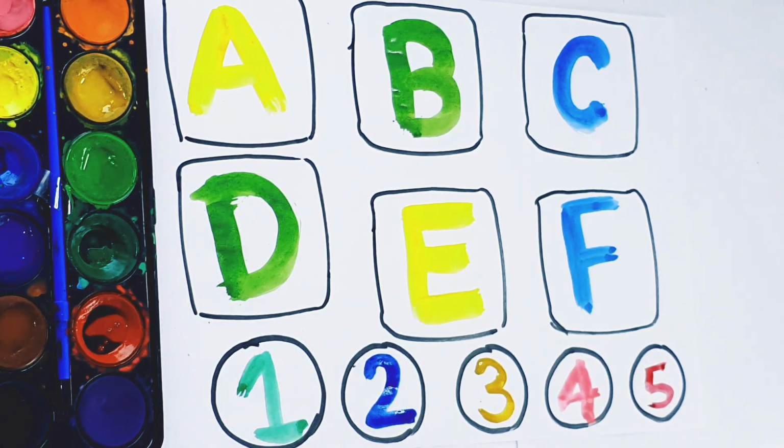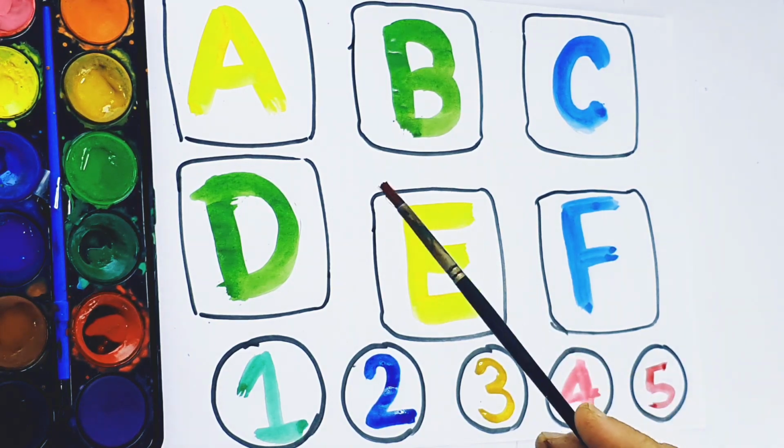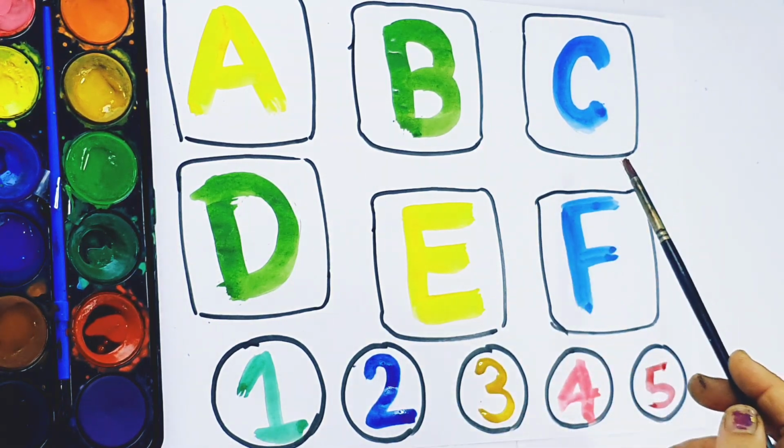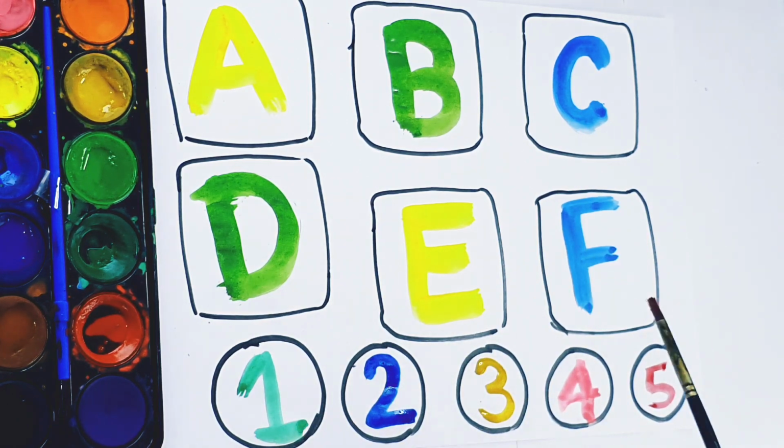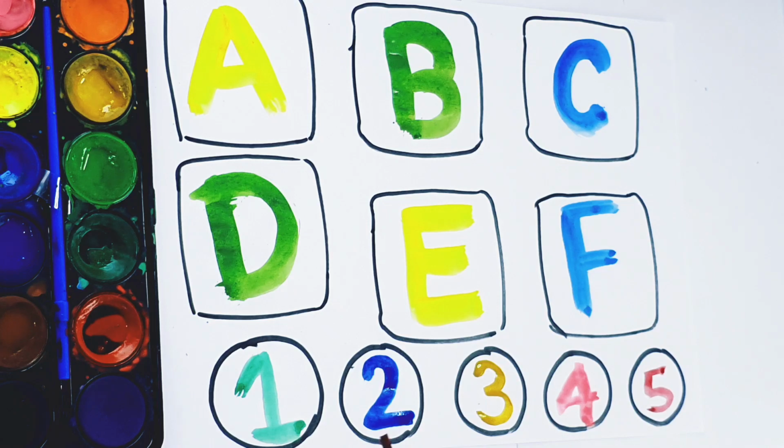5. Number 5. So kids, what we learn today? We learn A, B, C, D, E, F. And we learn some numbers also. Number 1, number 2, number 3, number 4, number 5. So kids, we learn some alphabets and some numbers.